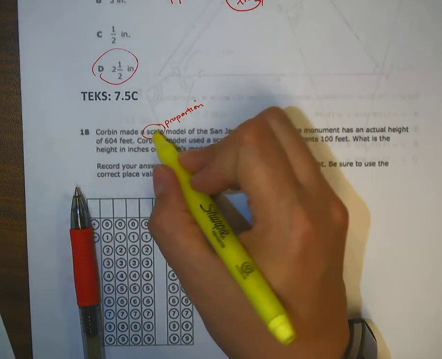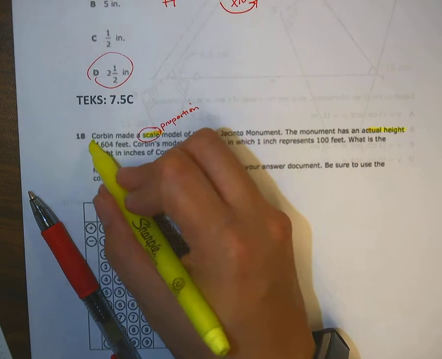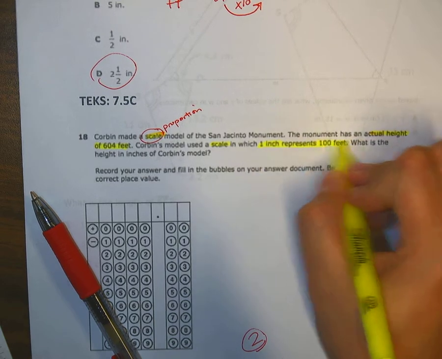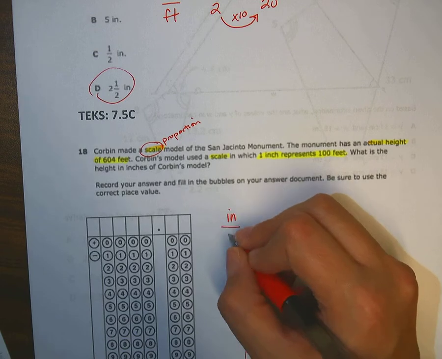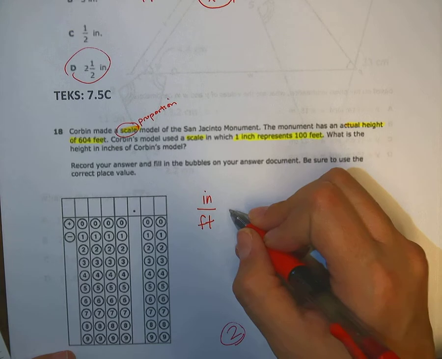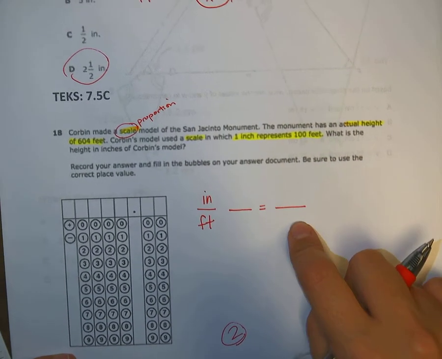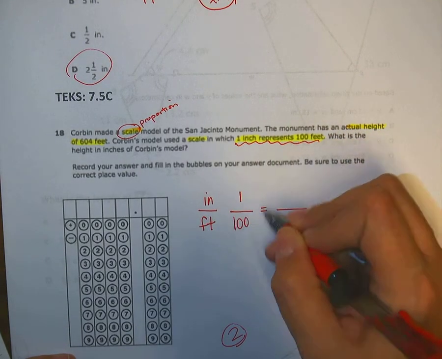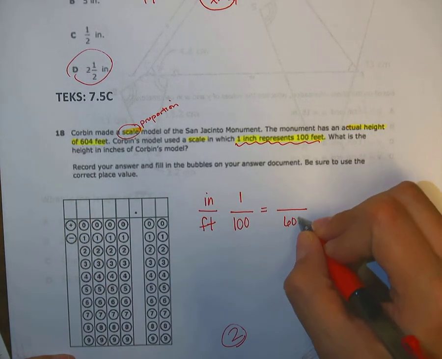Okay, so scale means make a proportion. Then I've got actual height, 604. And then scale, again, it says 1 inch represents 100 feet. Set it up. So I've got inches and feet. I'll do inches on top, feet on bottom. Can you flip-flop it? Of course you can. Okay, you don't have to have it exactly like I do. But there has to be a reason for you putting a number in a certain spot. I'm starting with my scale, because I can always use 1 inch and 100 feet. Then the other one says 604, feet is on bottom, that's 604.